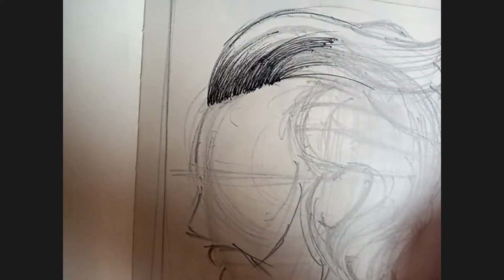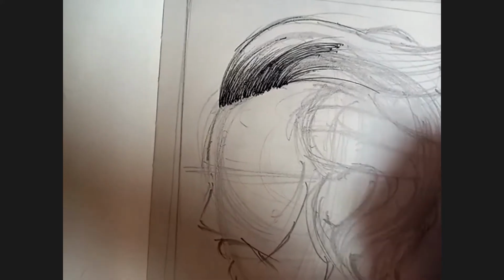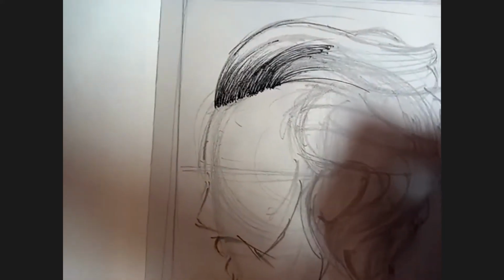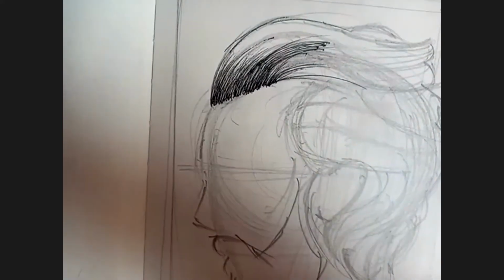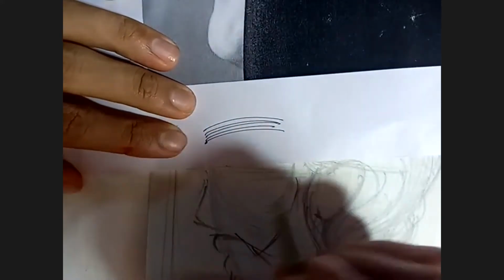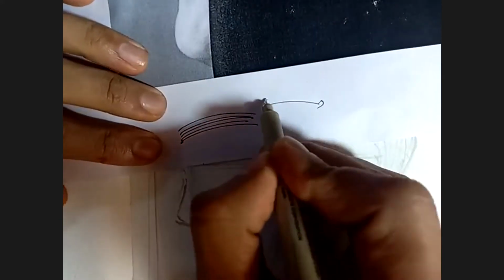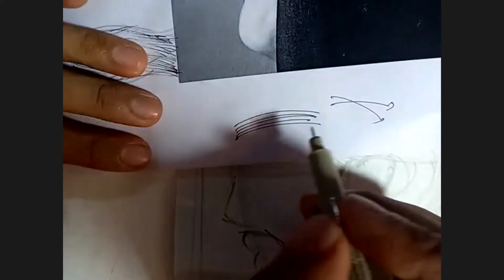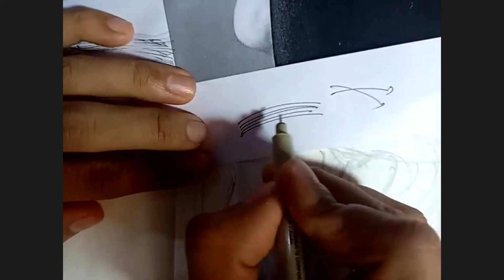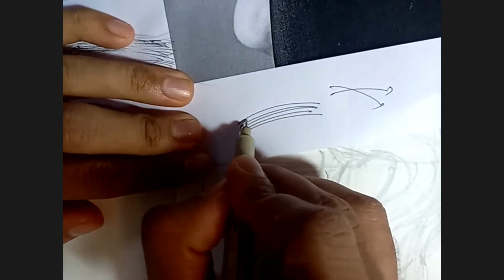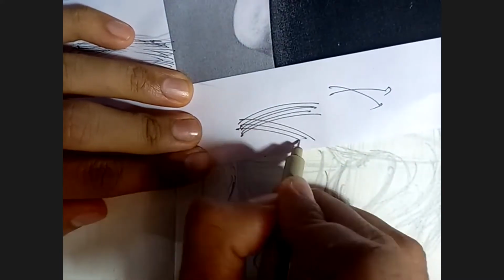When you do this, you're going to have to keep these strokes almost parallel to each other. You know the basic principle behind cross hatching: you have to rotate, as if you're rotating your strokes, reinforcing the direction. You can cross like this.